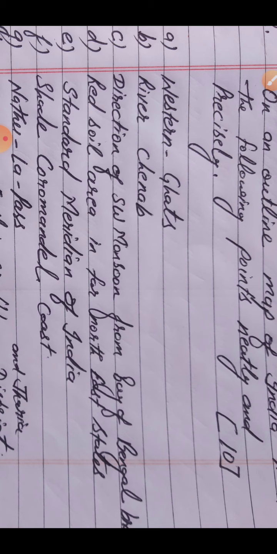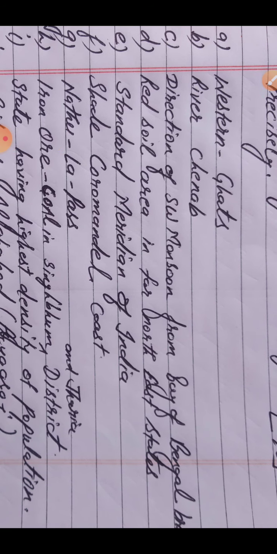In far north is a state like Arunachal Pradesh. In that state where it is found, Arunachal Pradesh is there, Itanagar is there, Assam is there. So these are now called far northeastern states. Then you have to show by dotted line standard meridian of India. Correctly, you have to be very careful about the borders. Then for F, you have to shade Coromandel coast.